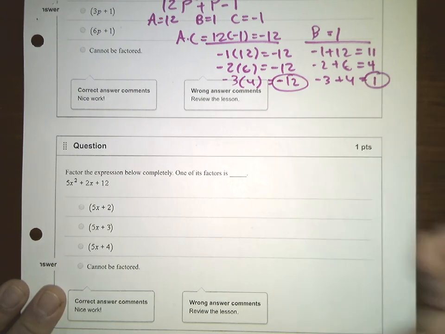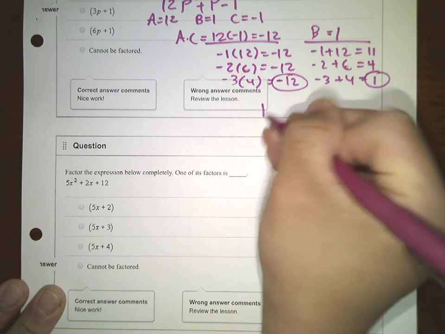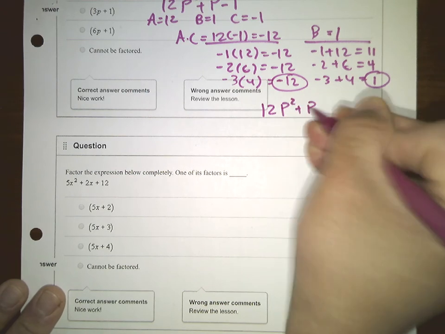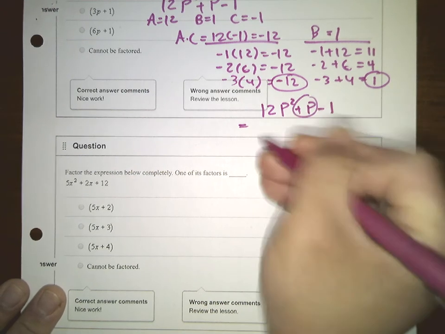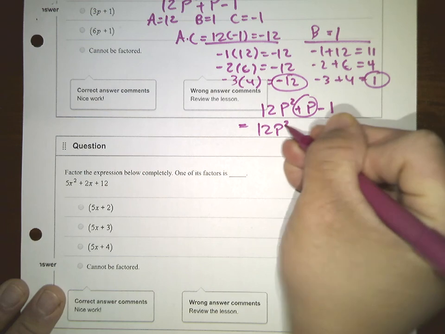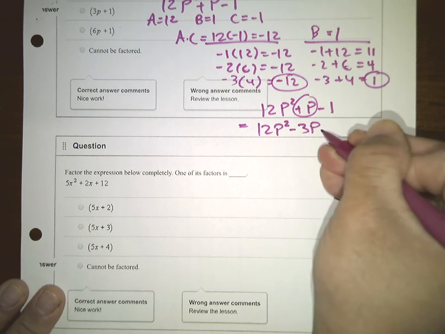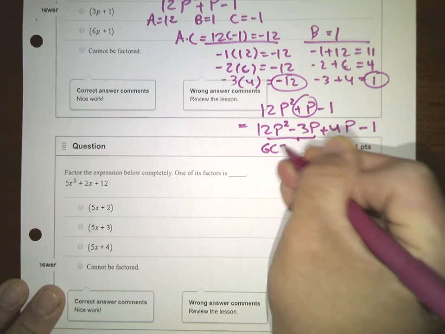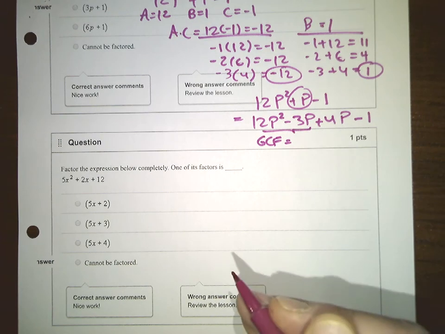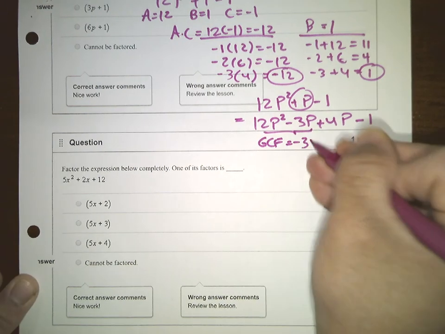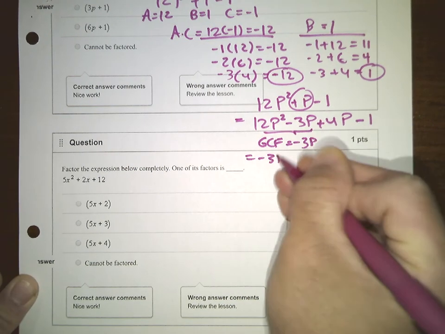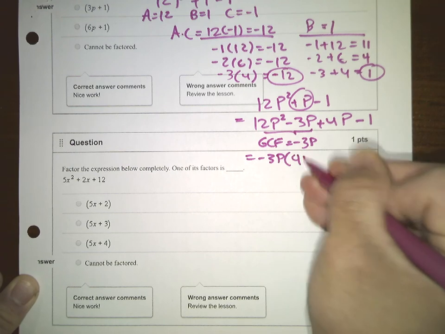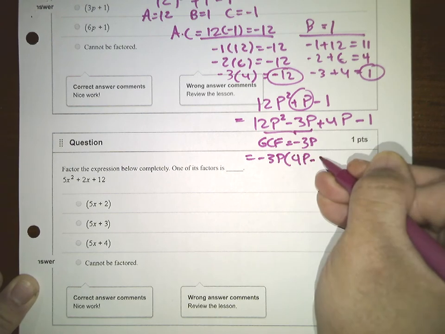Negative 3 and 4. So 12p squared plus p minus 1 is now going to be 12p squared minus 3p plus 4p minus 1. I'll find the GCF from the first two terms, so that's negative 3p. So we have negative 3p times 4p minus 1.